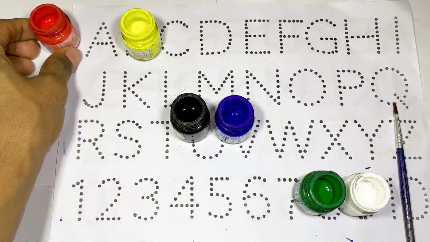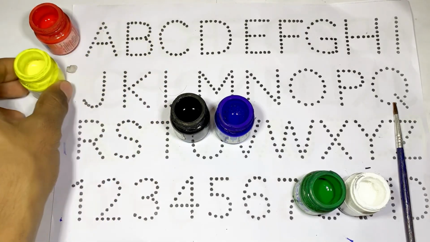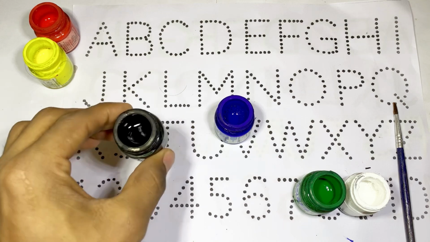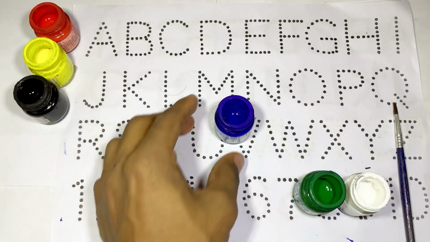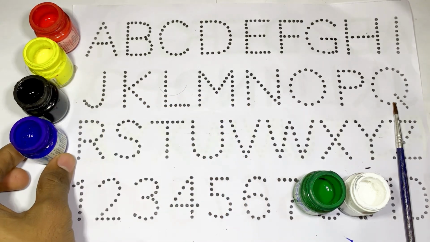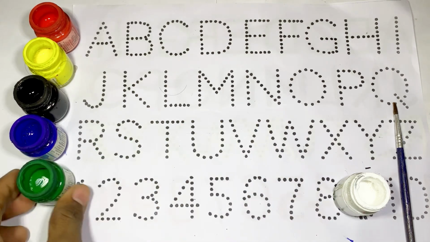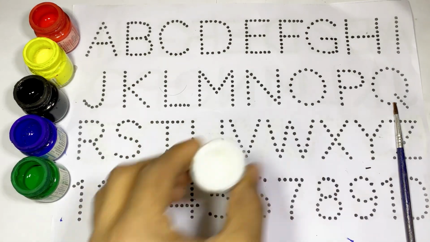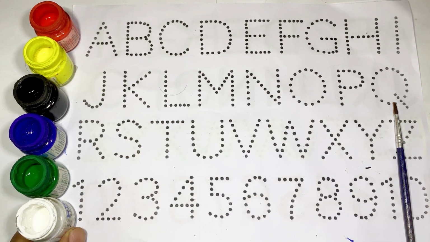Red color, yellow color, black color, blue color, green color, and white color. Kids, now coloring ABC and 1, 2, 3.